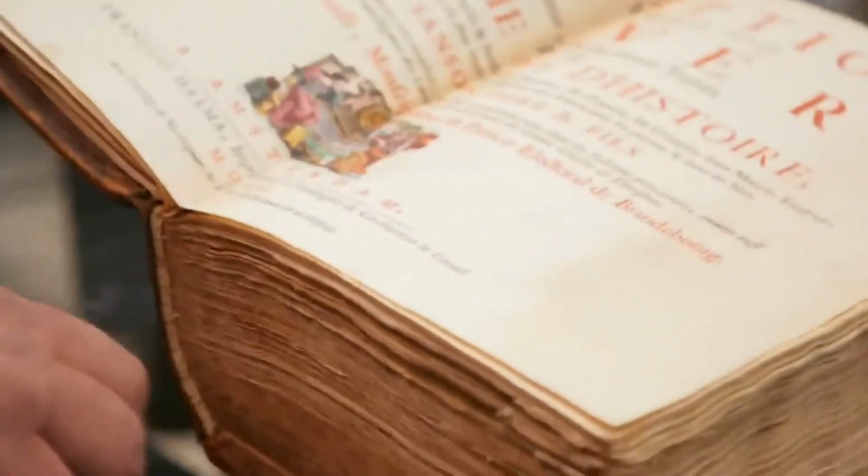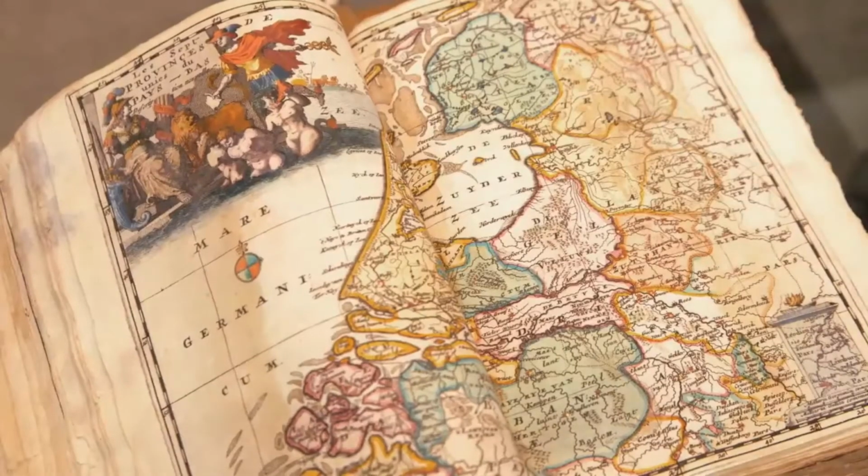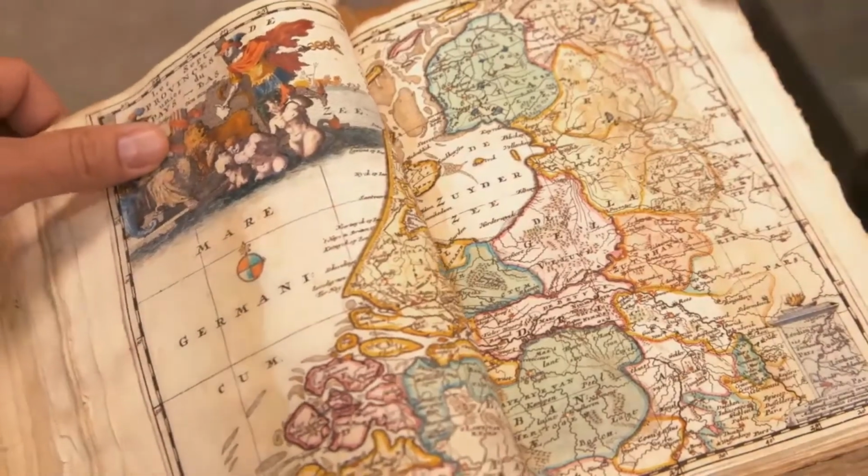Do you know why atlases are called atlases? No. Way back in the day, one of the guys who wrote one of the first great books of maps and everything, he put the god Atlas on the front.